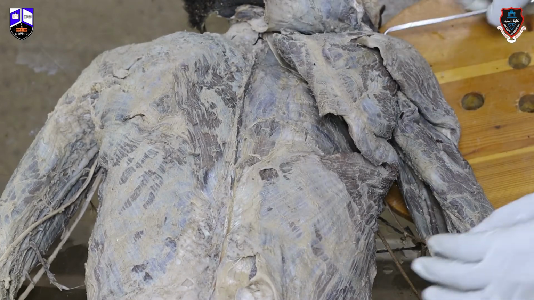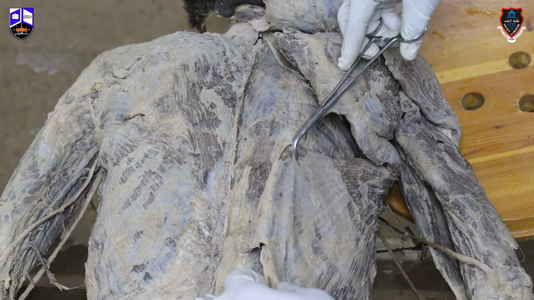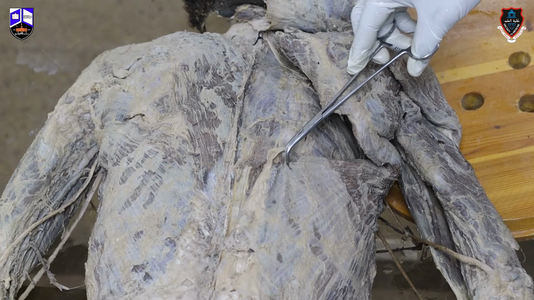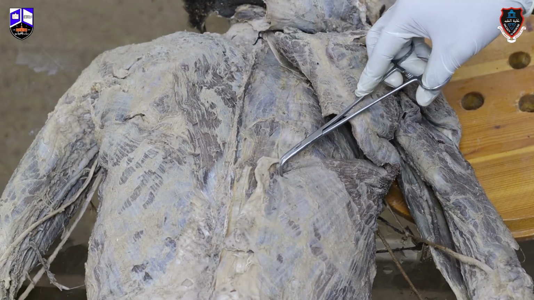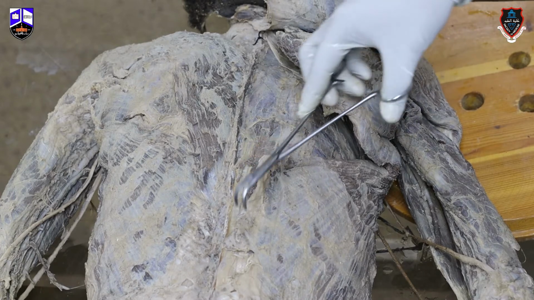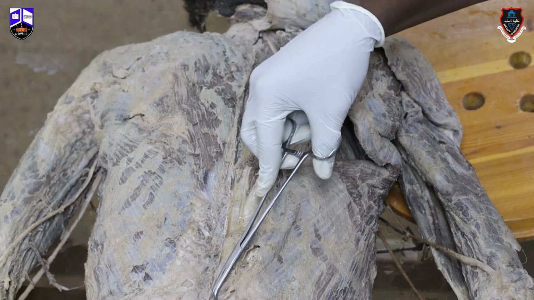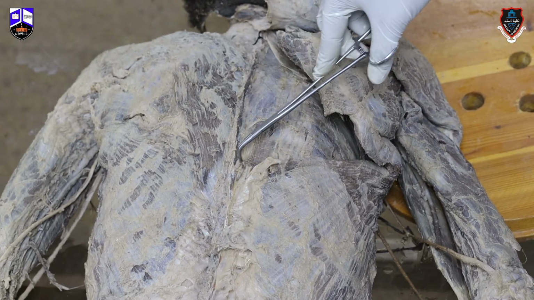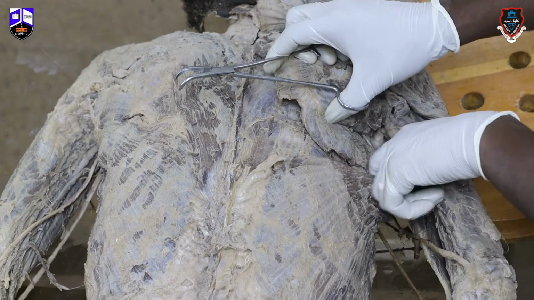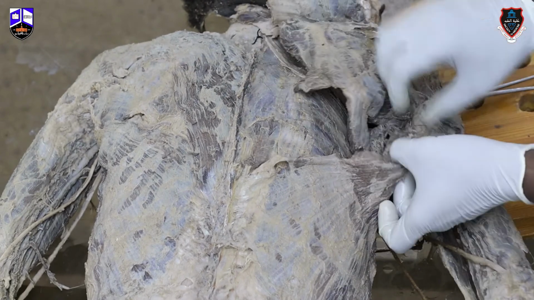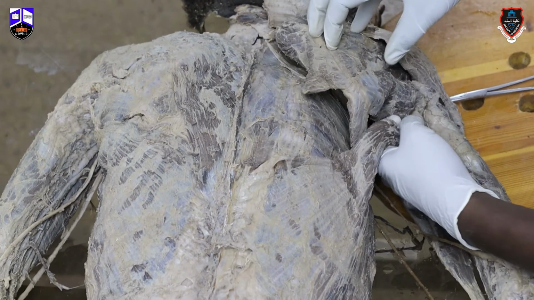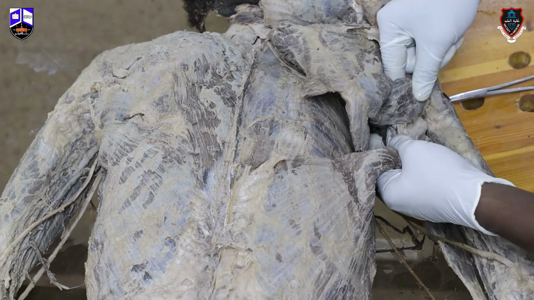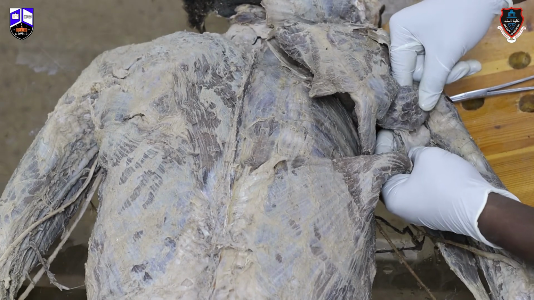Then we have this muscle, which is called the latissimus dorsi muscle. This muscle originates from the iliac crest, the lumbar fascia, and the lower thoracic vertebrae. Then it goes upward and laterally to be inserted in the bicipital groove between the teres major and pectoralis major.